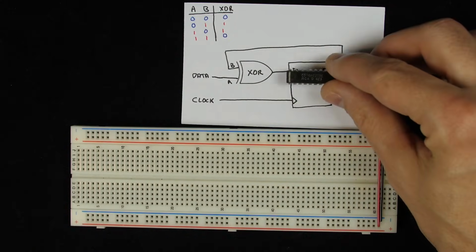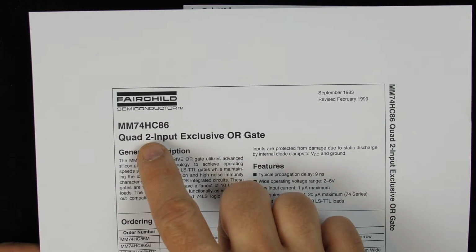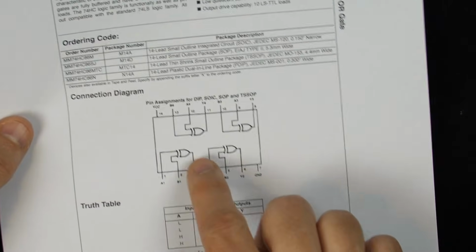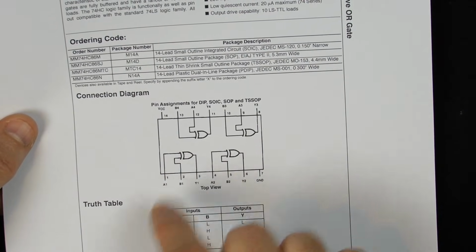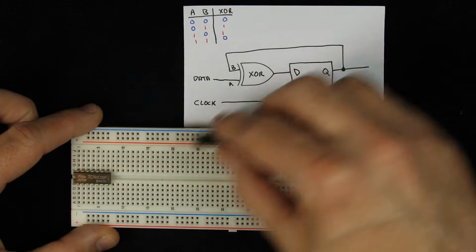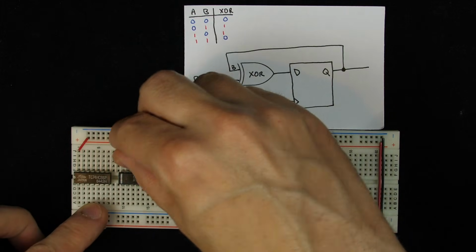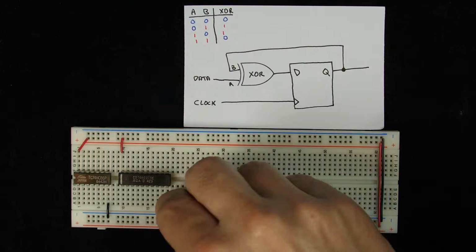So I've got the 74HC273, and then for the XOR gate, I'll use the 74HC86, which is a quad XOR gate. So there's actually 4 XOR gates, and again, we're only going to use one of them for now. And again, even though I'm using the 74HC family, you can use 74LS or whatever you've got. Really any D flip-flop and XOR gate ought to be fine for this. So the first thing I'll do is hook up power and ground for each of these chips.